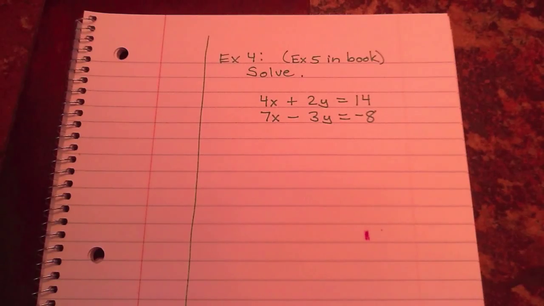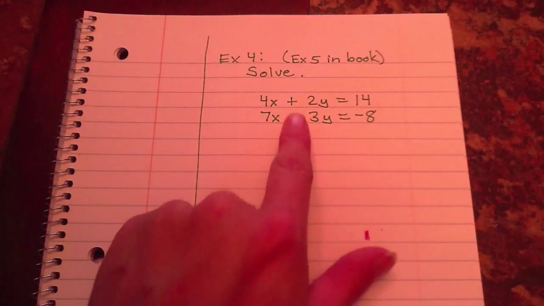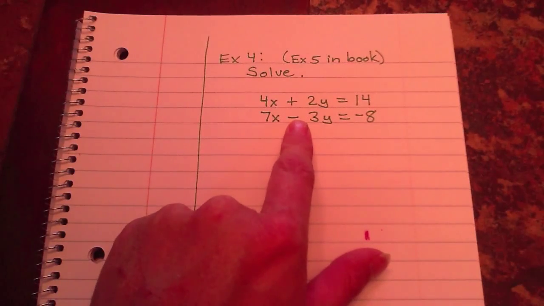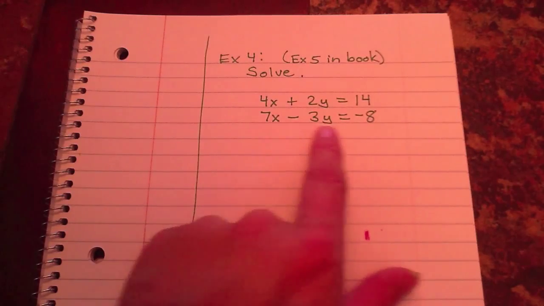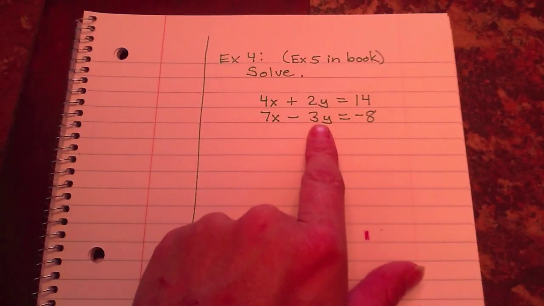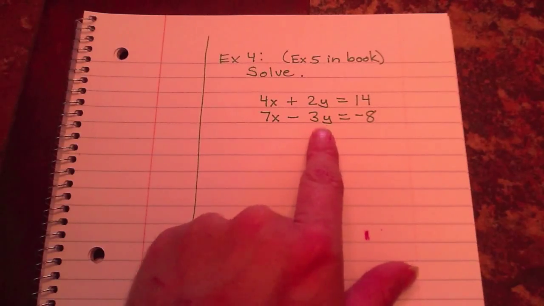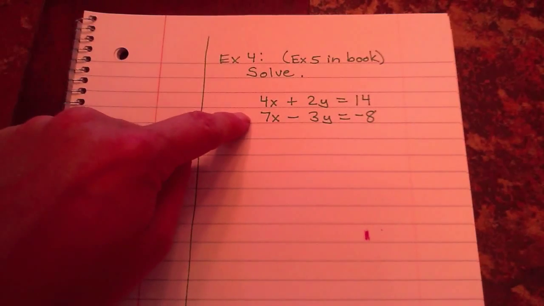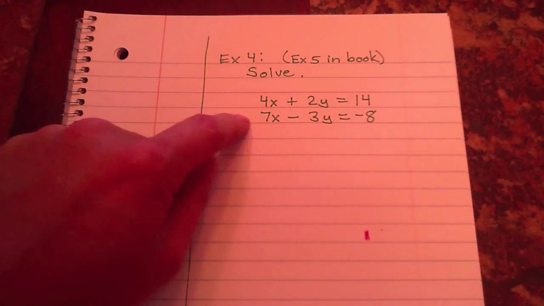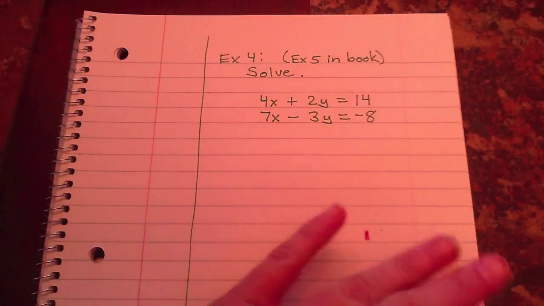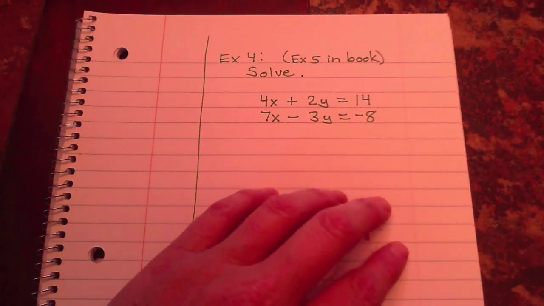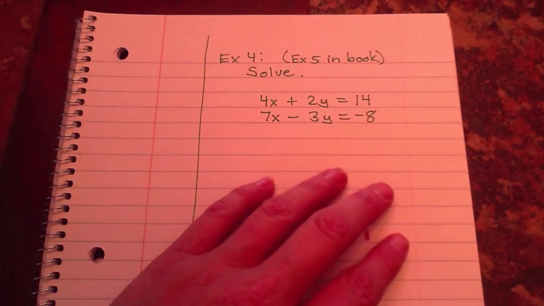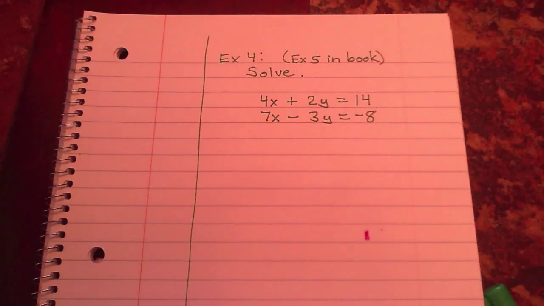Either or works. Again, there isn't a right or a wrong, but there's easier. Easier to me is these are already set up to cancel because they're already a positive and a negative. They're also smaller numbers. So for me personally, I might go ahead and decide to multiply this whole equation by 3, this whole equation by 2. The person who decides to multiply this equation by 7 and this one by 4 or -4 should end up with the same exact answers as anyone who does what I did in the end, as long as you're doing your math correctly. So let's go ahead and try this out.